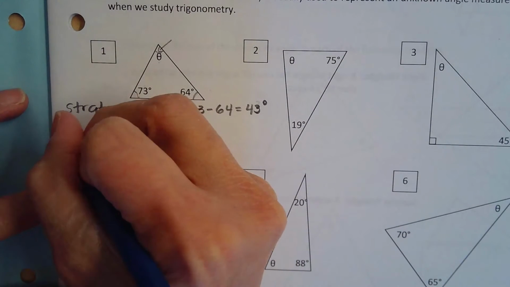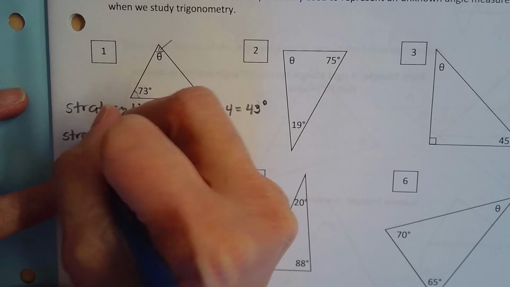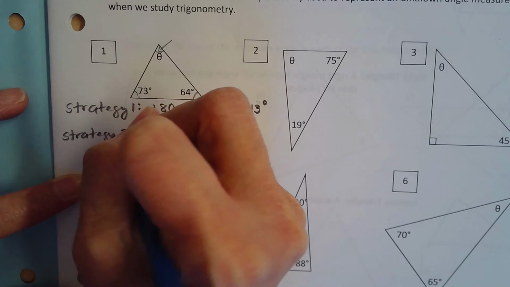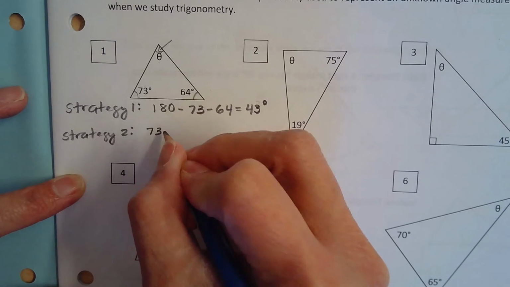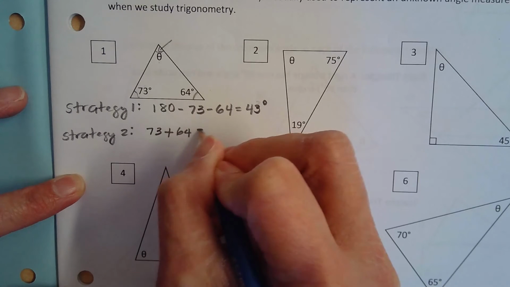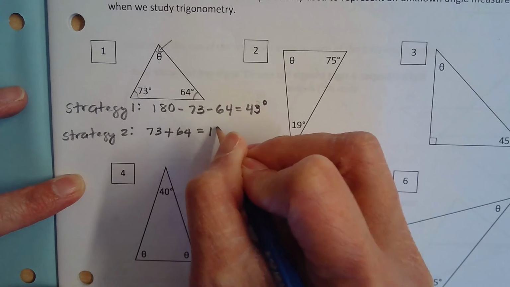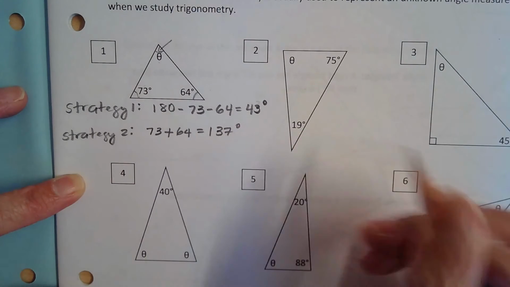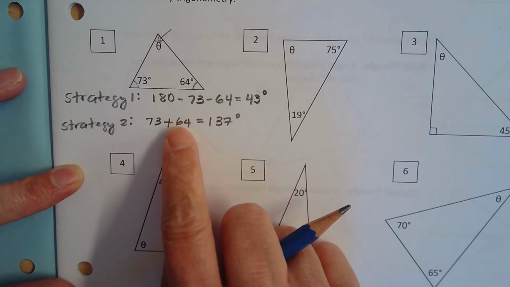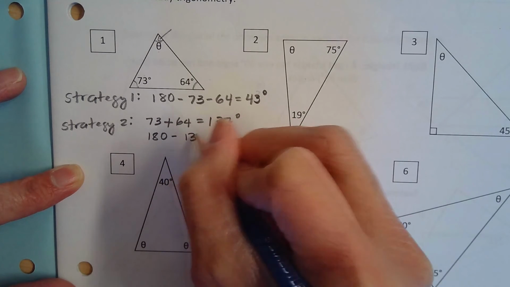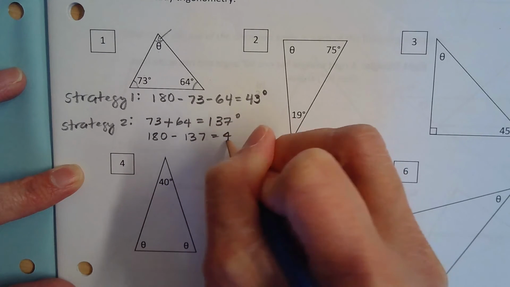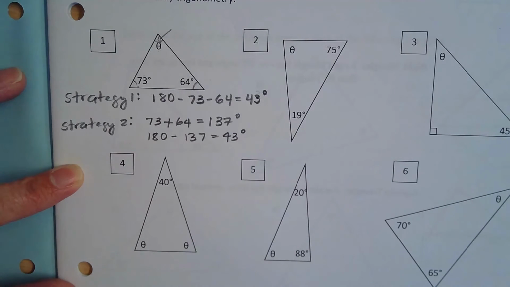And then strategy number 2, added the 73 and 64. That only gives us 137 degrees. And then from there, we're going to go 180 minus 137, which is 43 degrees. Very good.